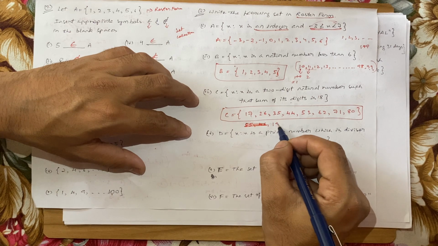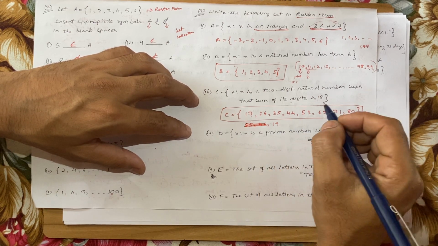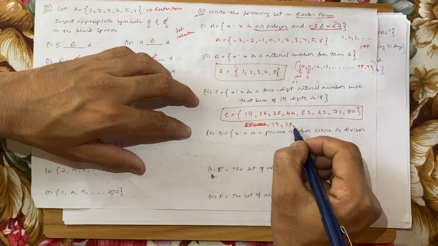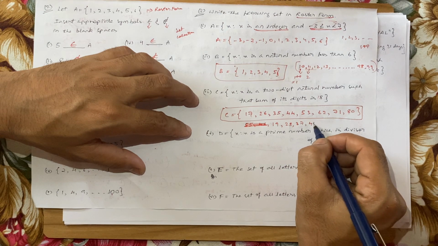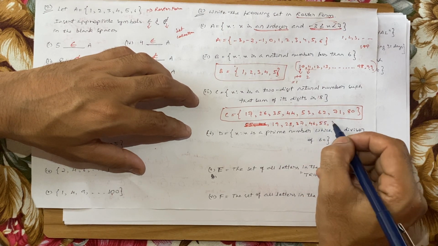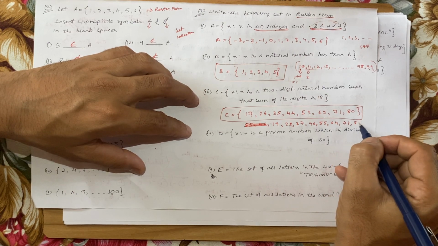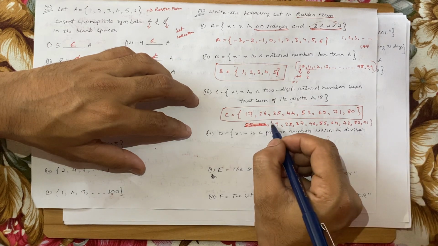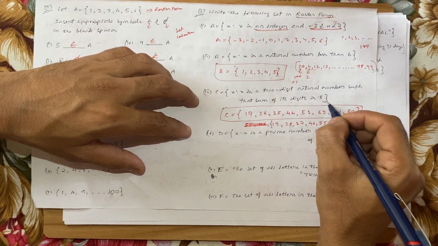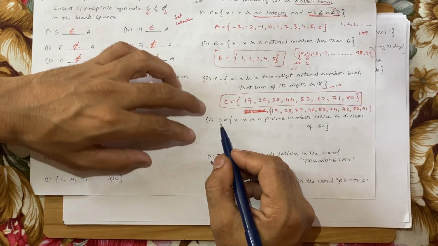Let's start with 19, right? 1 plus 9 will give you 10. Then 28. Then I'll have 37, then 46, then 55, then 64, then 73, then 82, then 91. Okay, this will be the set of numbers if this is 10 instead of 8. Okay, so the basic idea I've given you. Now let's move on to the next one.